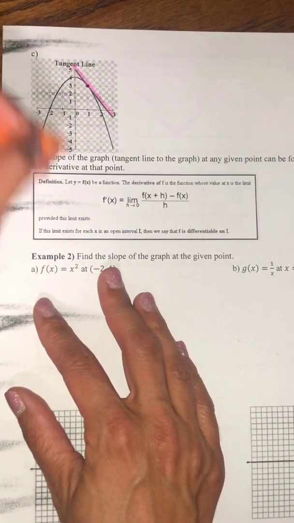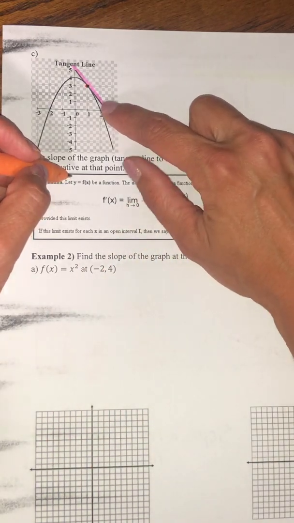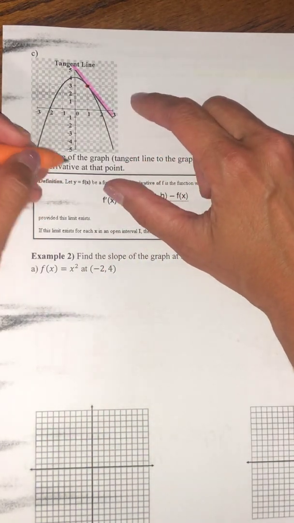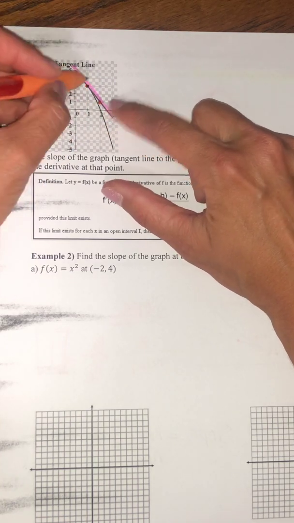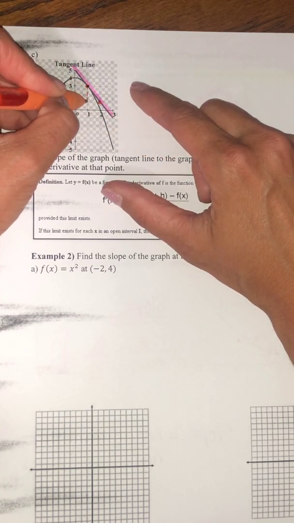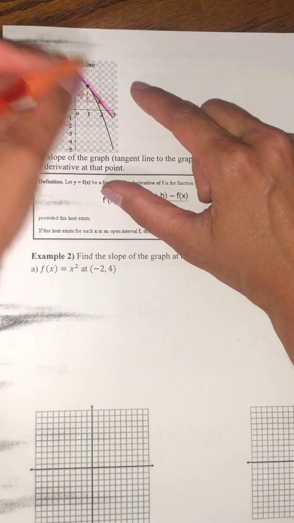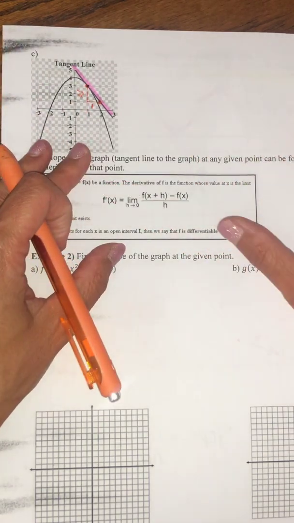All right, so we have this point. The next exact point that I see on this line looks like it is right here at the point 2, 1. So I'm going down 2 over 1. Going down is a negative move. Going over to the right 1 is a positive move.